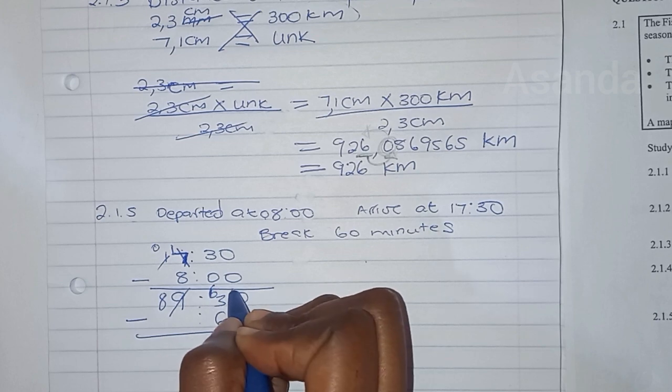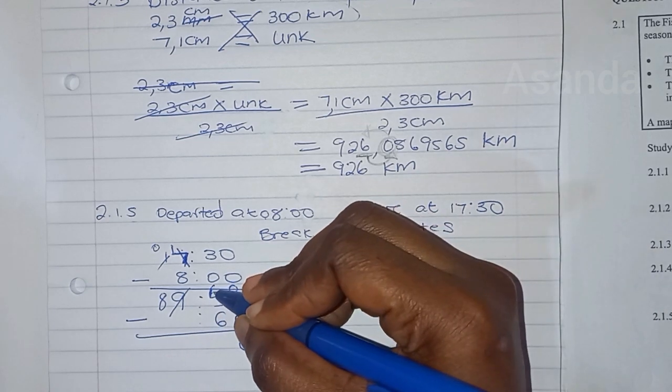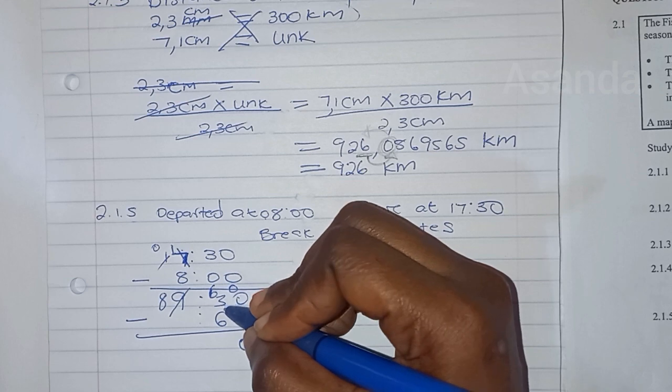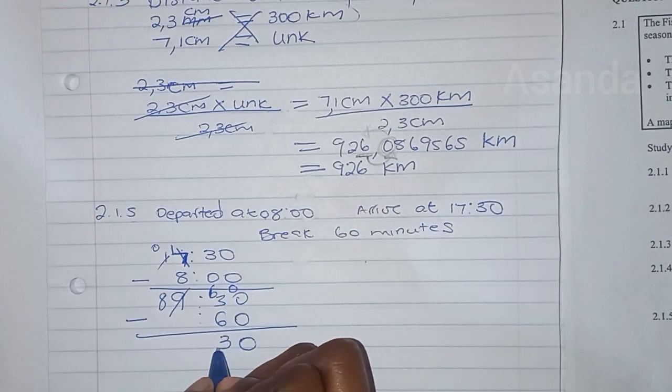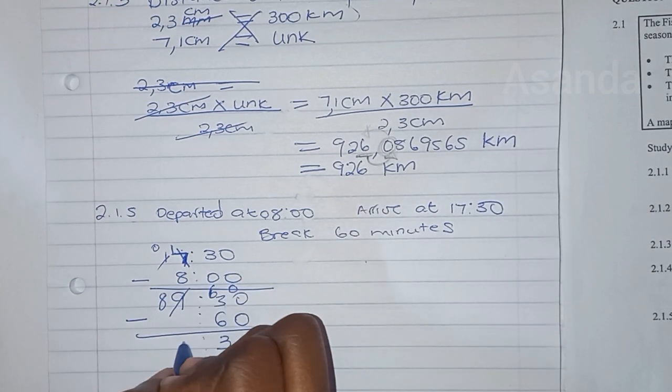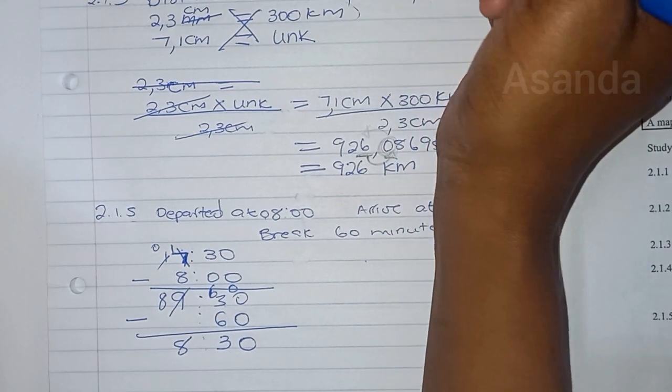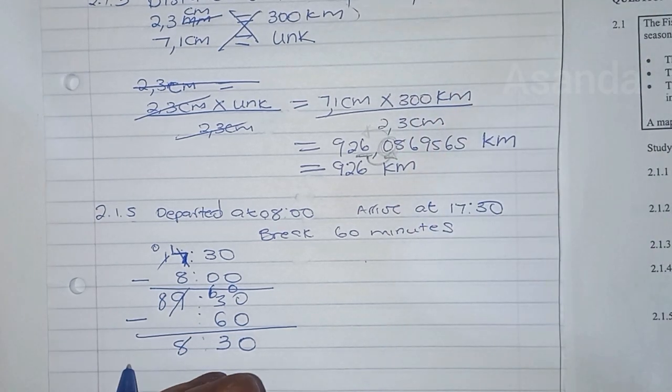and then it's going to become 60 minutes. So 6 plus 3 is 9. 9 minus 6 is 3. So we have 30 minutes there. 8 hours and 30 minutes. So they're traveling for 8 hours and 30 minutes.